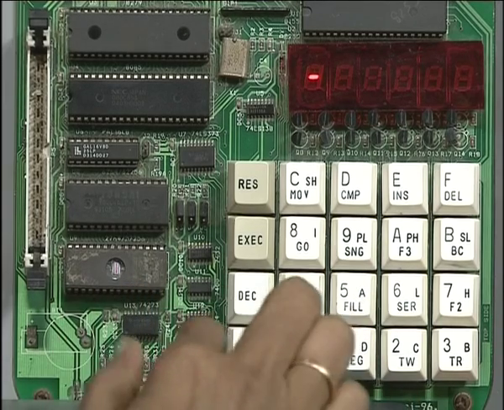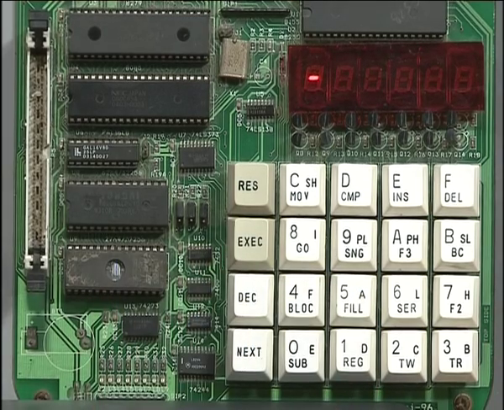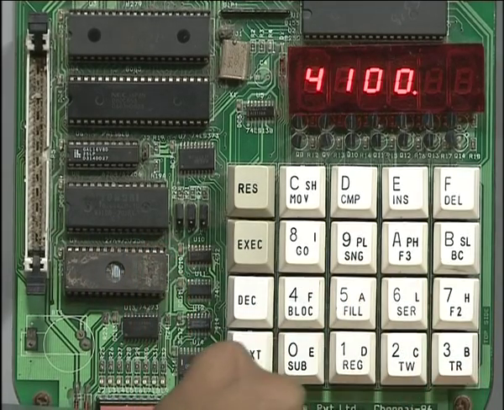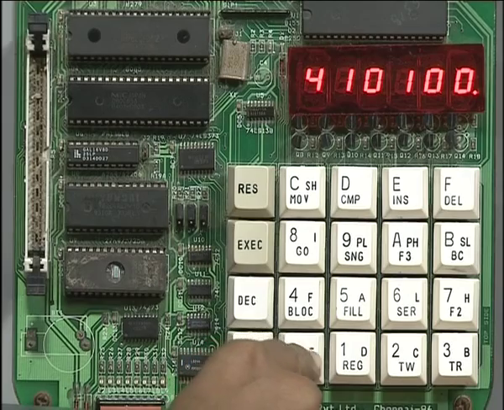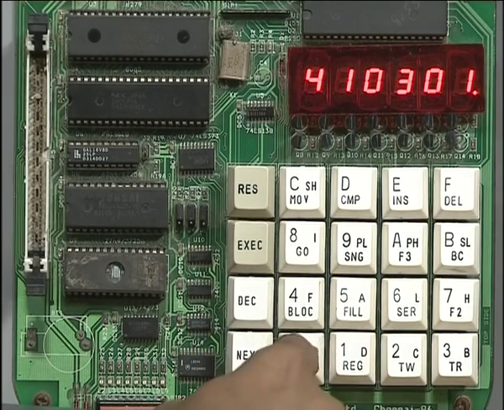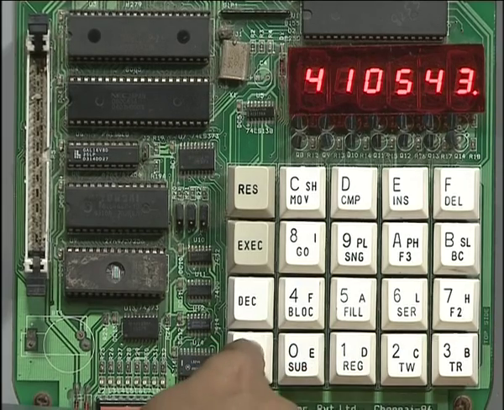Now we will type the program of block transfer. The source address is 4200, the destination address is 4300. So I will write the program starting at 4100. Next I have to type 21, then 00, then 42, then 01, 00, 43.